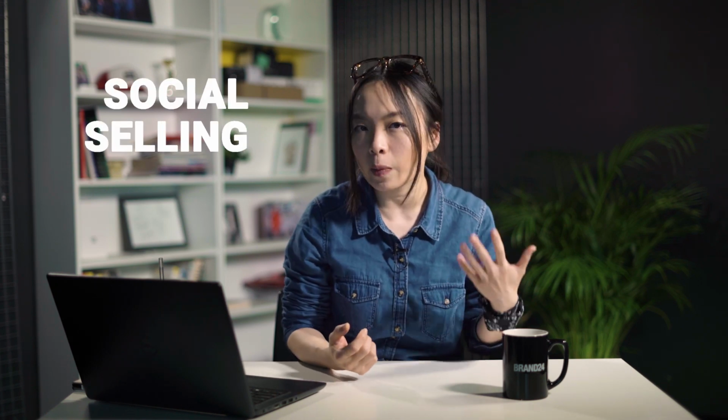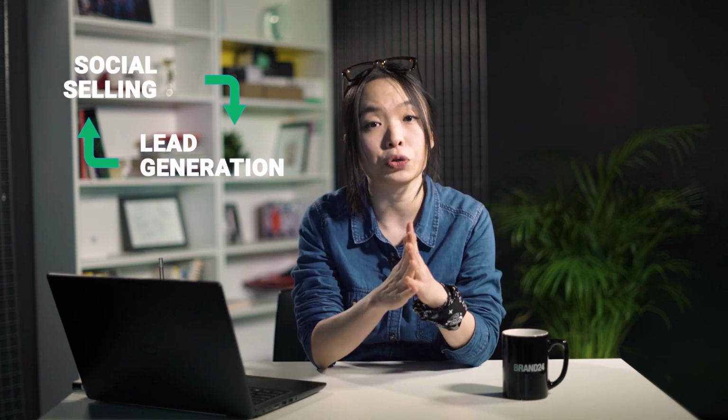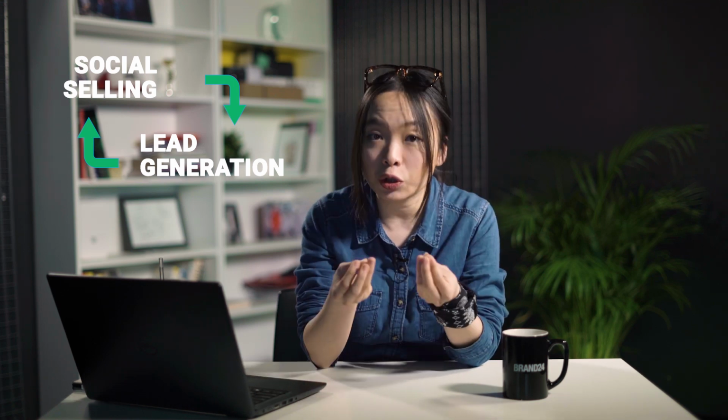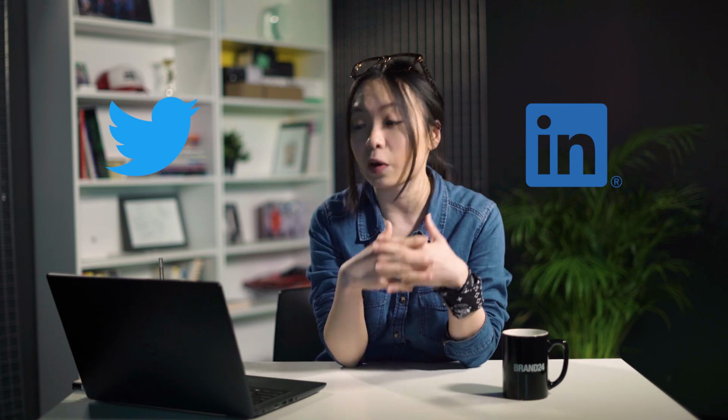Now, in terms of the process, social selling is a really big part of modern day lead generation and vice versa. And it's an essential part of nurturing your leads, building relationships and developing trust. It's a process that you can technically apply to any platform where you might find your prospects, but it tends to happen most naturally on sites like Twitter and LinkedIn, where you're less likely to make anyone feel like you're intruding on their personal space.